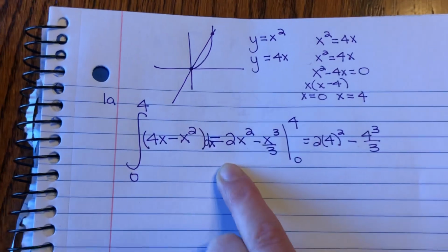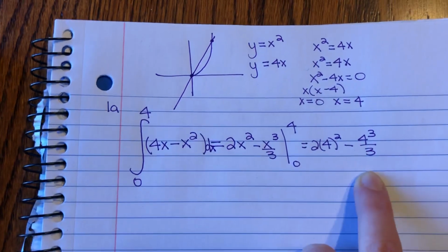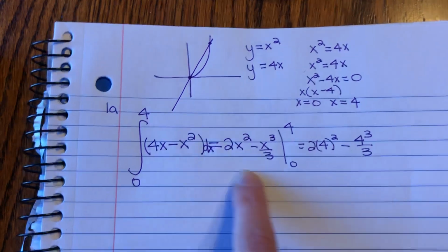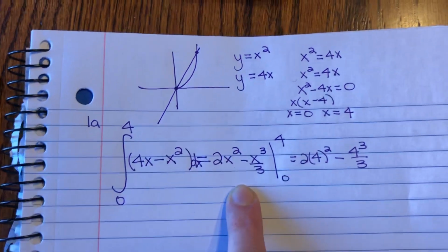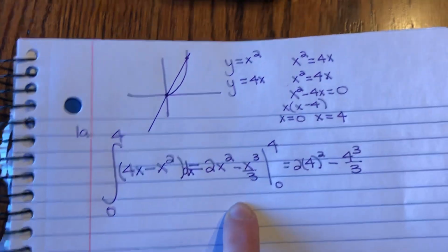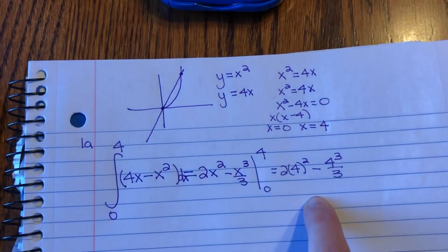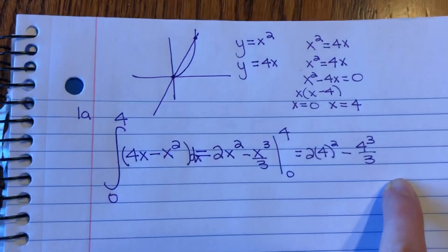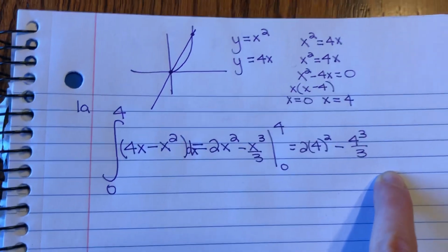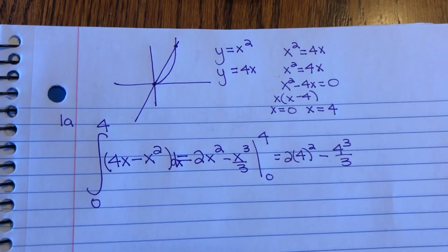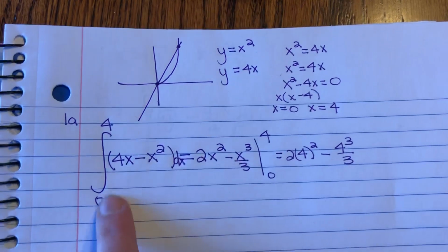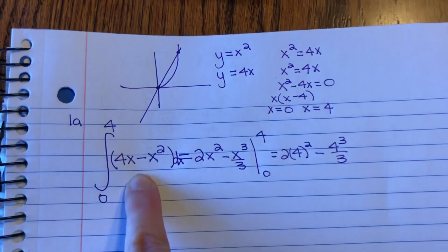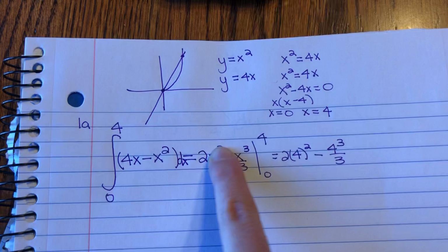Okay, so this is the work I'm ready for you to start skipping. I think you understand how to take an antiderivative, and I think you understand how to apply the fundamental theorem of calculus. You can see here I only plugged in 4 because obviously plugging in 0 doesn't do anything. So how do we plug this into our calculator? We would plug this into our calculator so we wouldn't have to do any of this work right here.